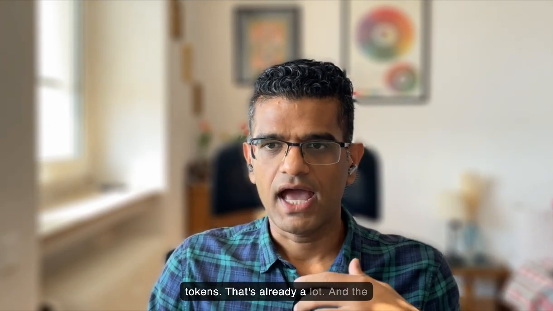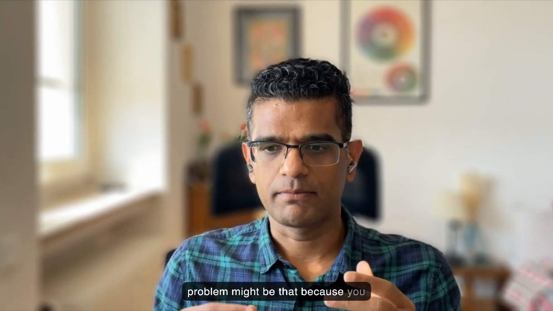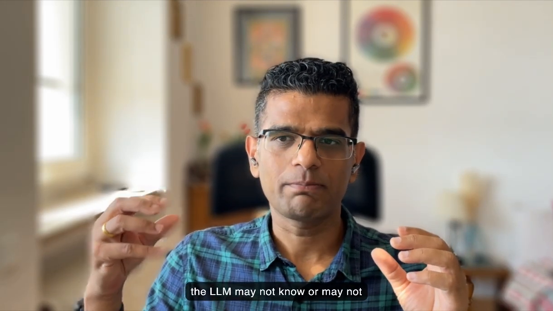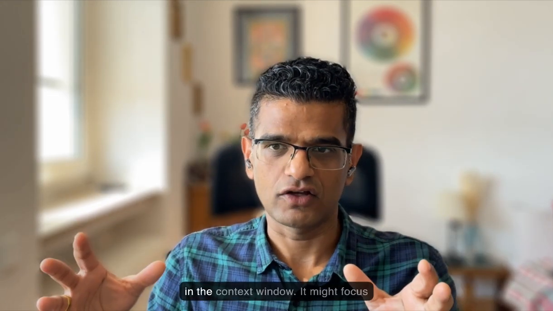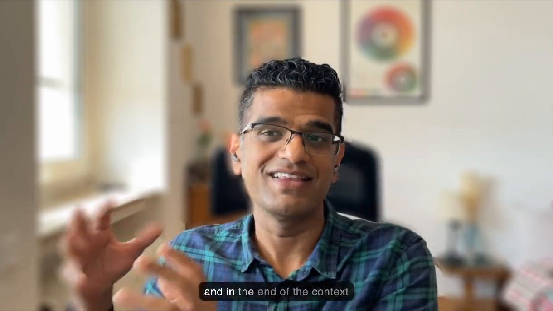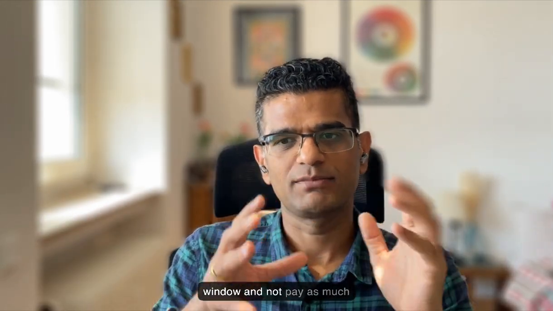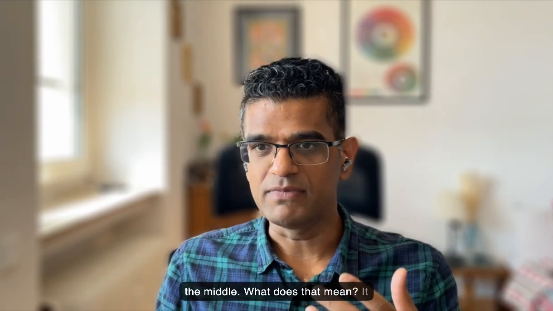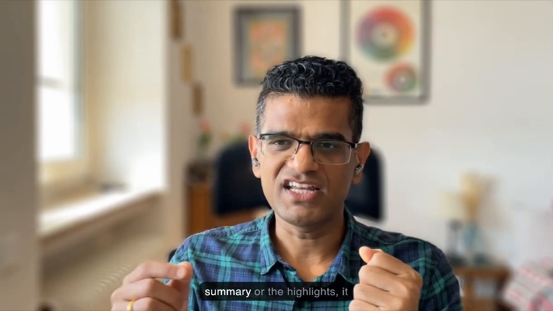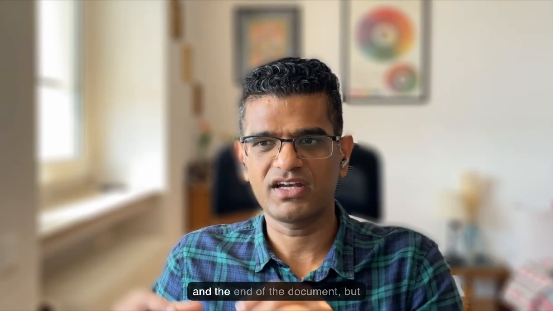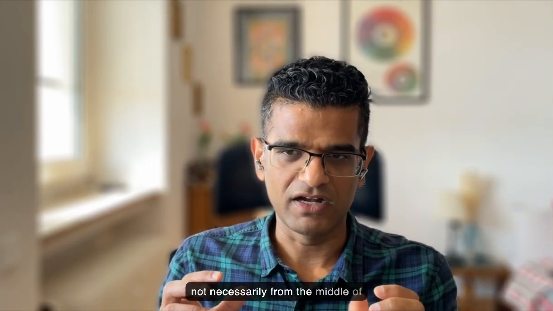That's already a lot. And the problem might be that because you have now sent so much information, the LLM may not pay the same attention to each part of what you've sent in the context window. It might focus a lot more on the tokens that come in the beginning and in the end of the context window, and not pay as much attention to the tokens in the middle. What does that mean? It means that when it generates the summary or the highlights, it generates a lot of points from the beginning of the document and the end of the document, but not necessarily from the middle of the document.